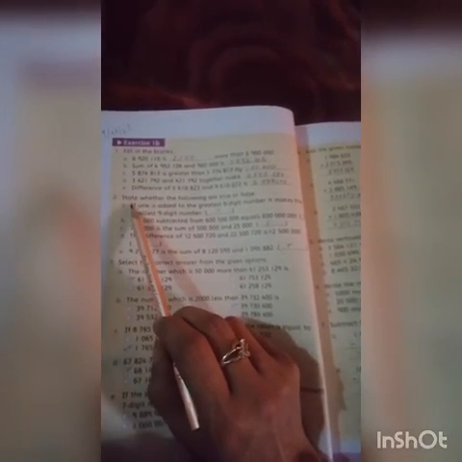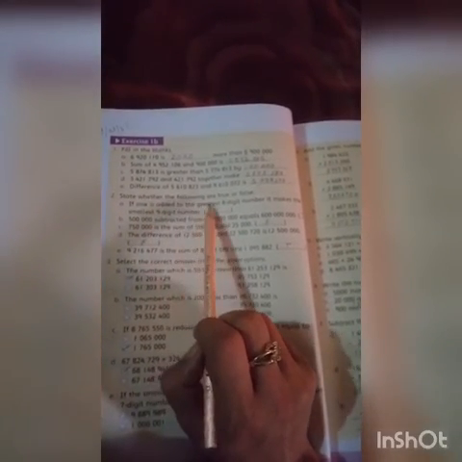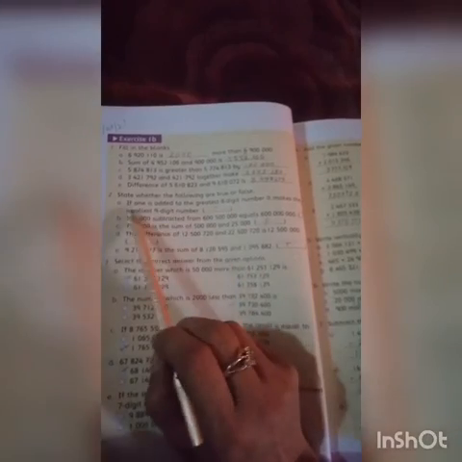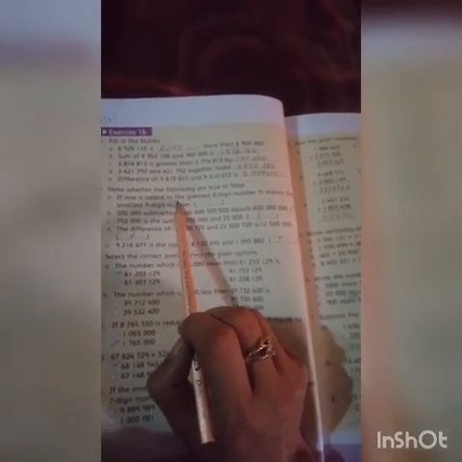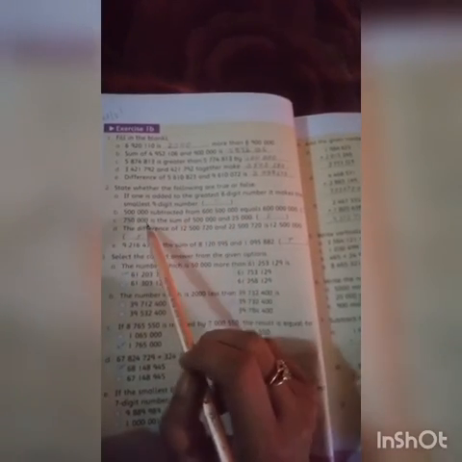Our second question is: state whether the following are true or false. If 1 is added to the greatest 8-digit number, it makes the smallest 9-digit number. This is true.